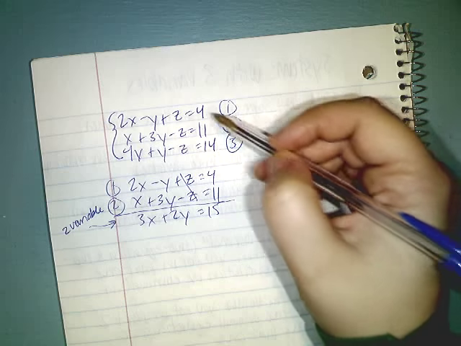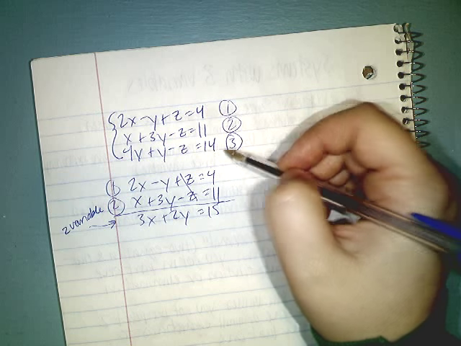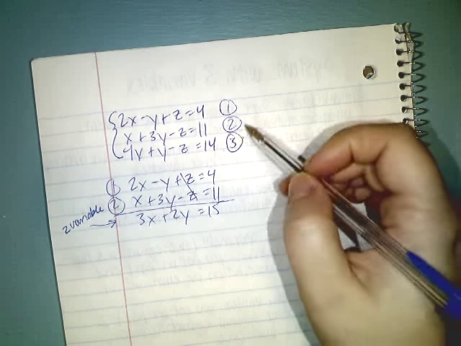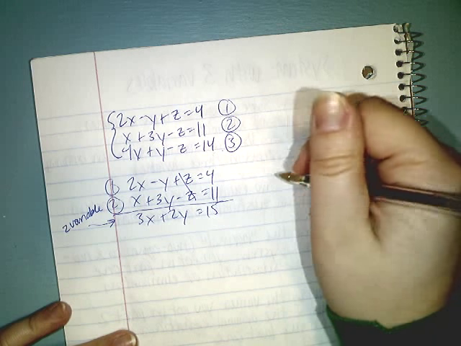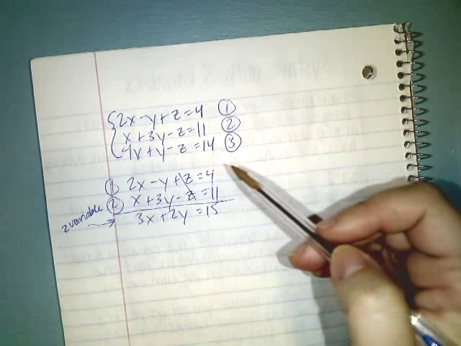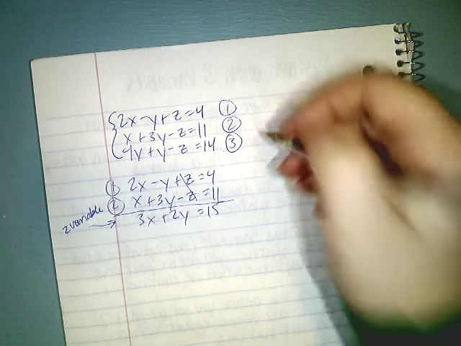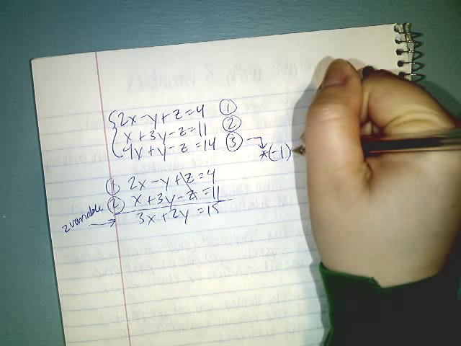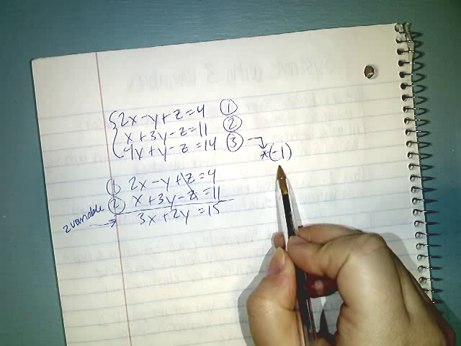So again, if I was trying to be smart, I would have just done the first 1 and 3 from the outset. But because I'm trying to show you the longer process, I'm going to use 2 and 3. So in order to use 2 and 3, I'm going to have to multiply one of them by -1. So I'm going to take equation number 3 and multiply it by -1.